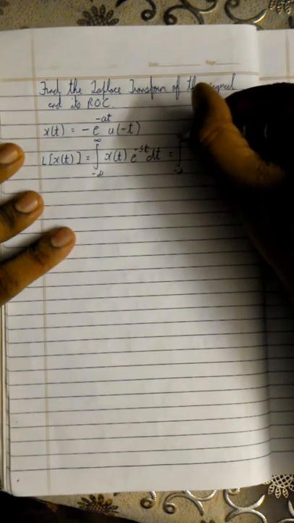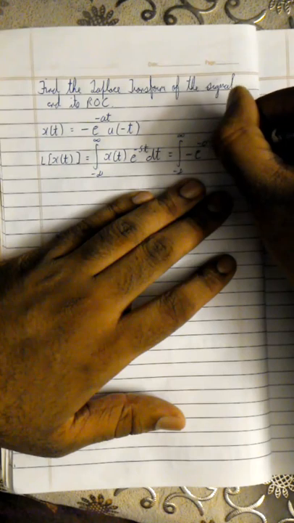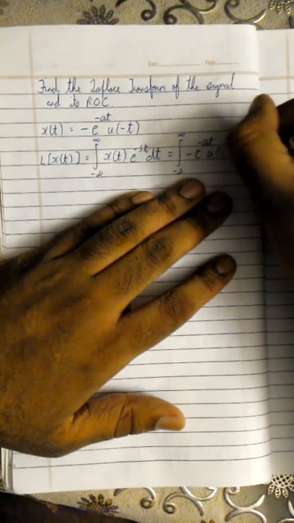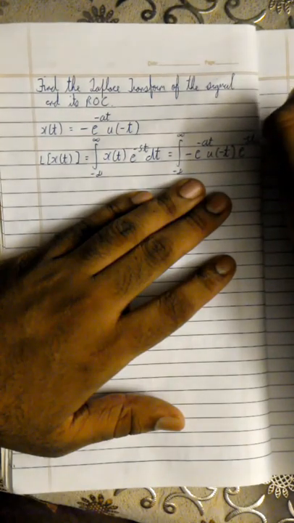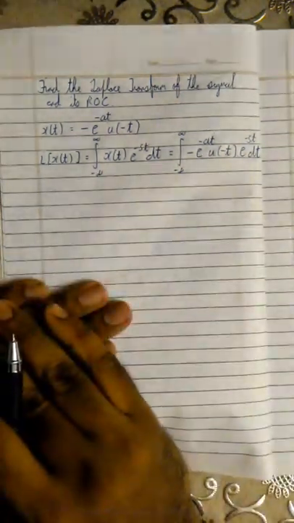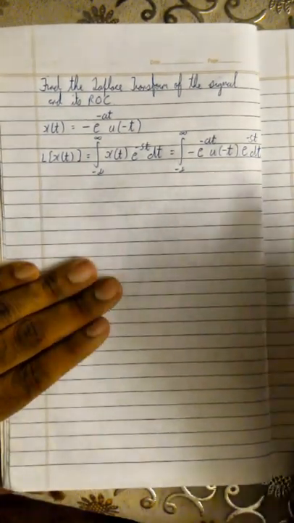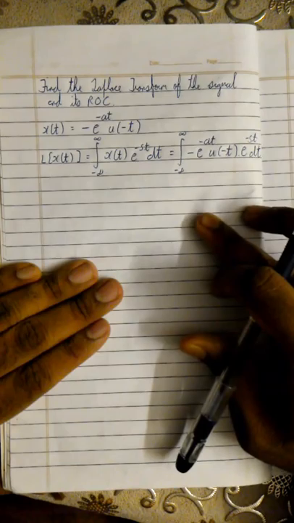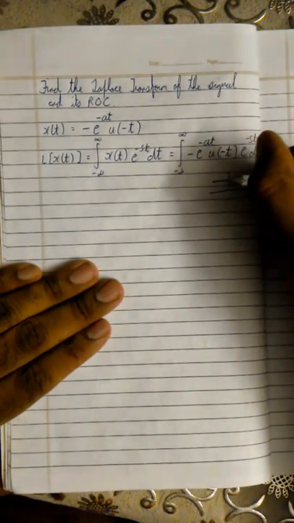This is integral minus infinity to plus infinity minus of e raised to minus at u of minus t into e raised to minus st dt. Okay, so now u of minus t is the time reversal of u of t. Time reversal of u of t.